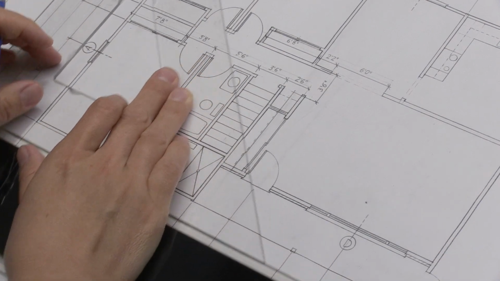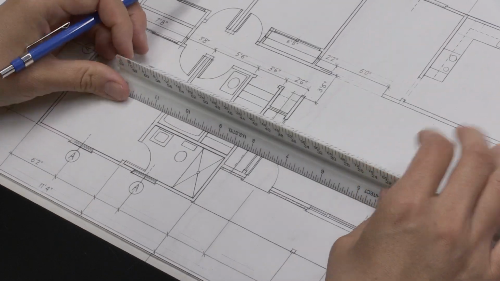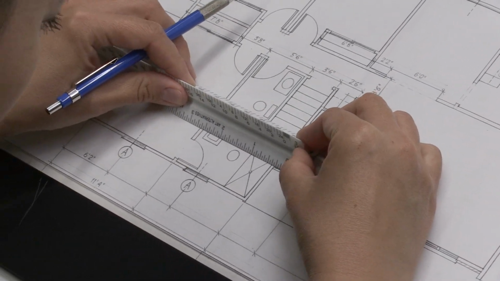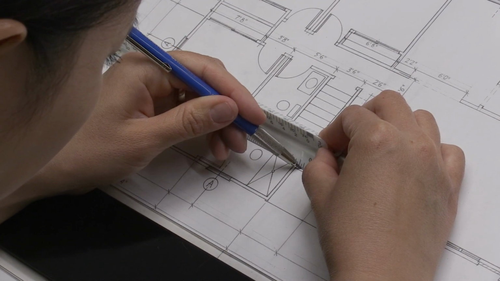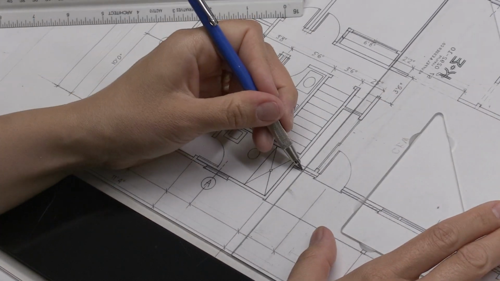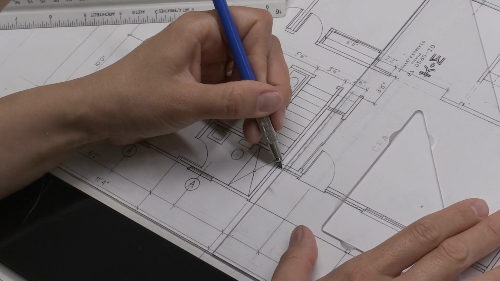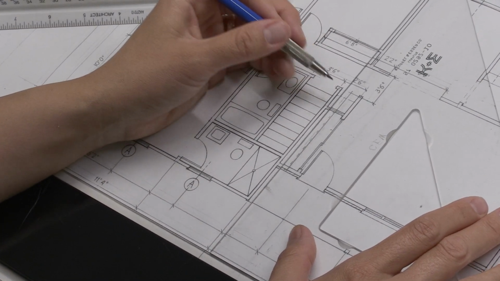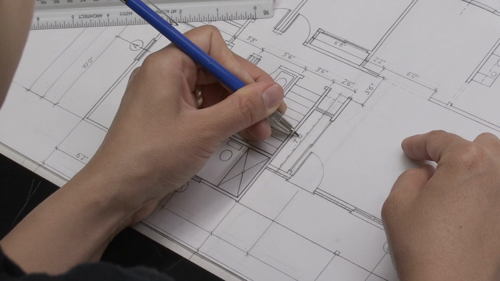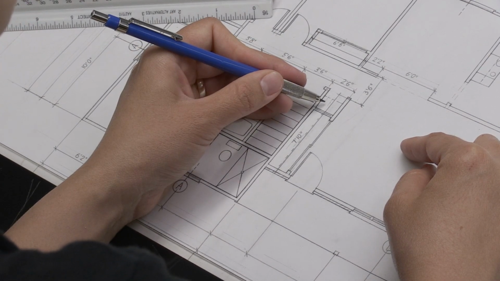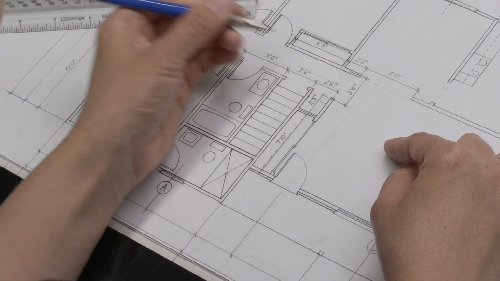Okay. And then I'm gonna do those dimensions. So we need to measure in actual scale 1/16 and 1/8. So I'm just gonna do the center of here and center here, then center here and center here. So this one is 7 feet 10 inches, and this closet is 2 feet 5 inches. So I'm gonna draw 2 feet 5 inches.